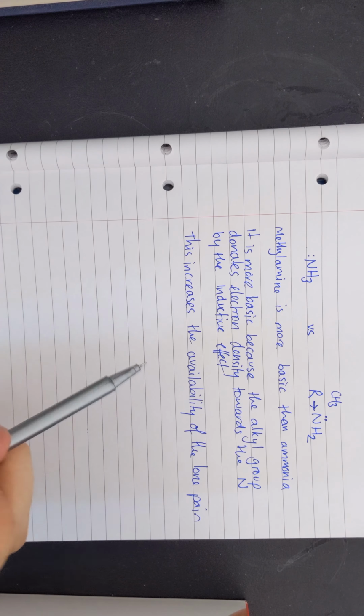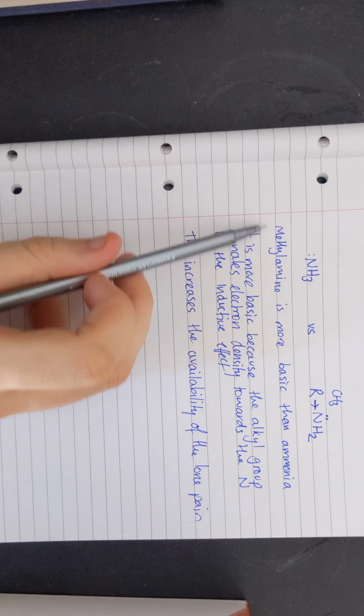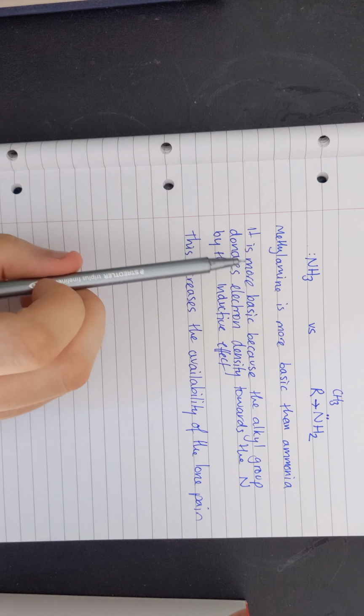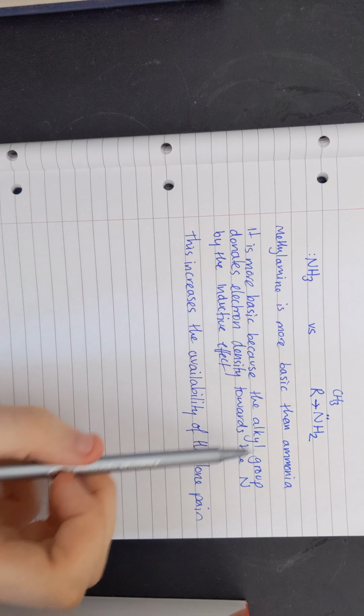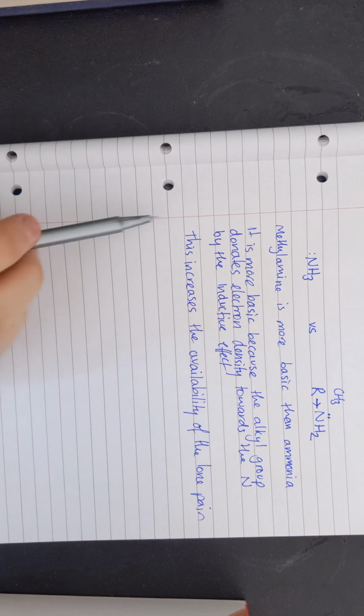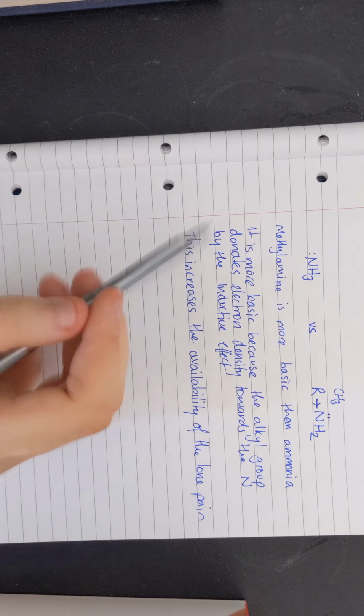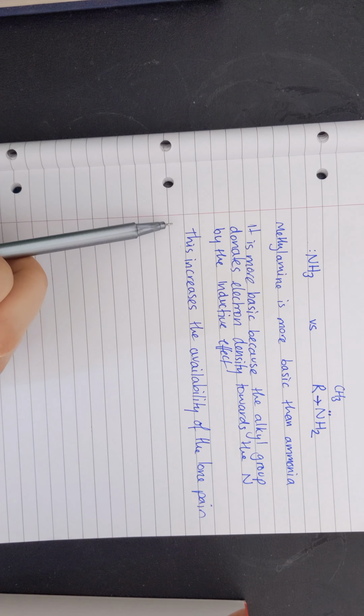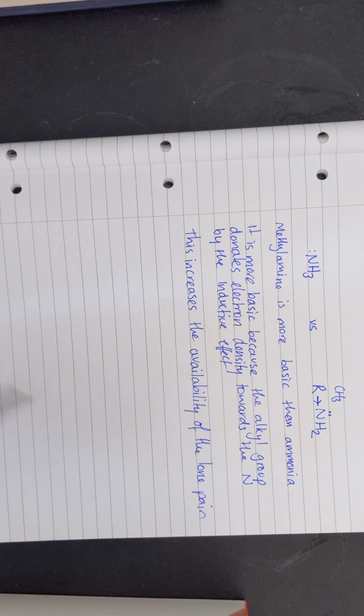So I've got all my key points in there. I've said which one's more basic. I've described that the alkyl group is donating electron density towards the nitrogen. I've dropped in that key term inductive effect, and then I've explained why that shifting around of electrons makes it more basic, because I've made the lone pair more available.